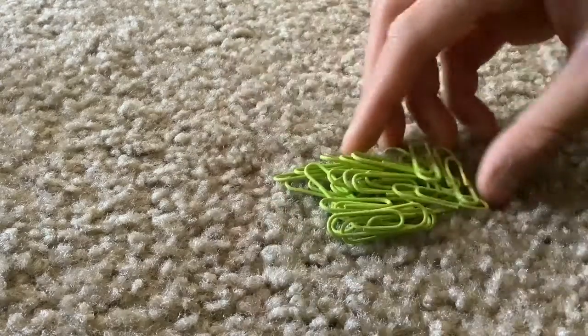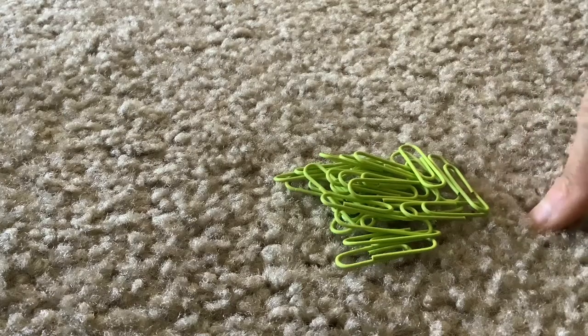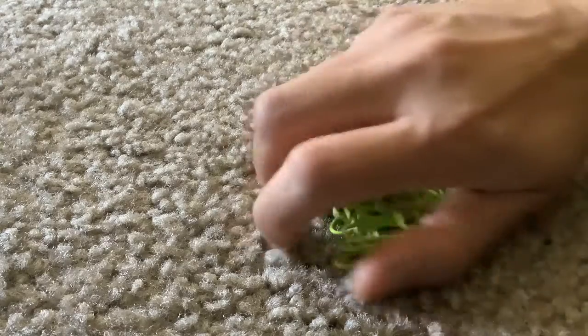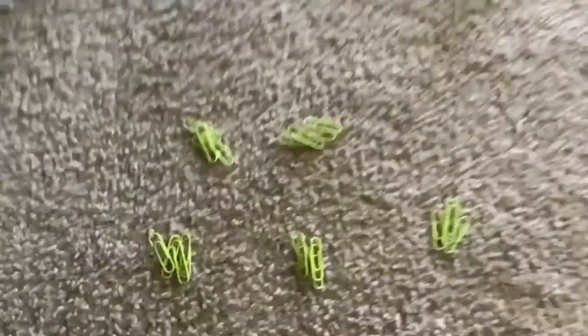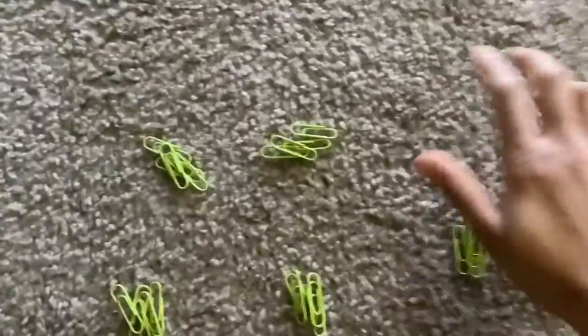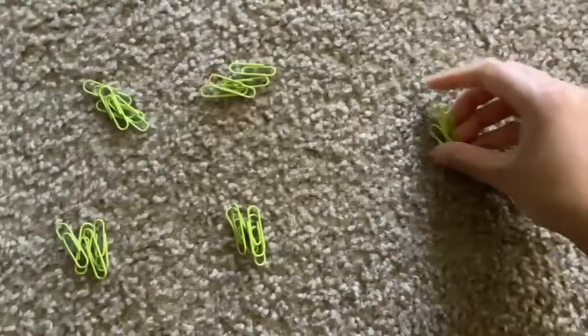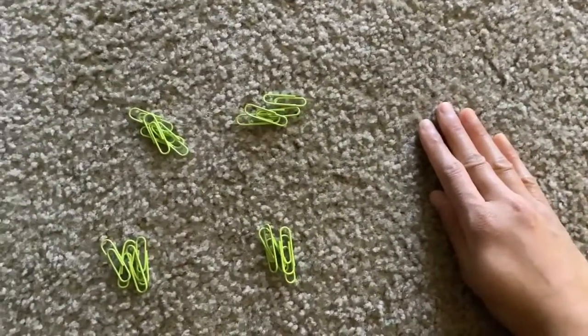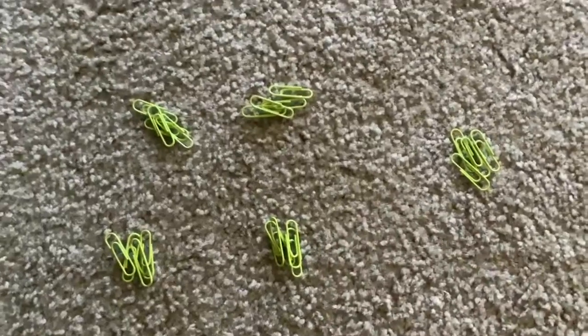So let's see if I can make equal groups out of these 20 paper clips. Oh, I have 5 equal groups. Well, what if I just want to know how to write the label for this set? Well, let's see what my denominator would be.